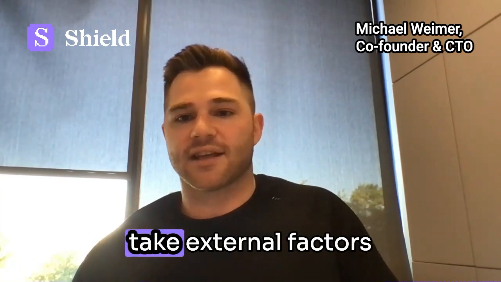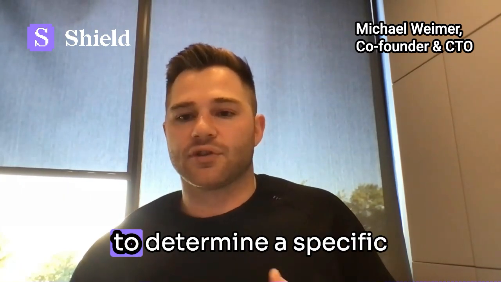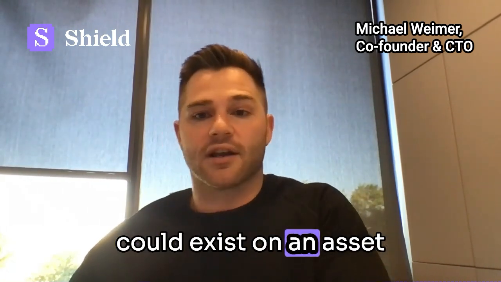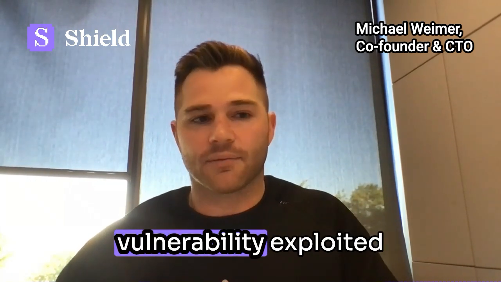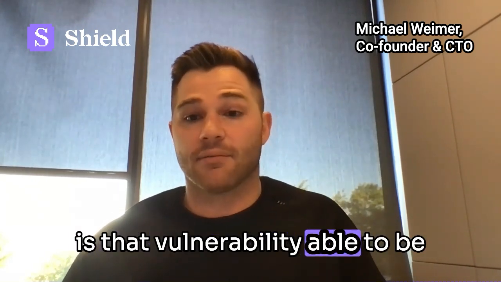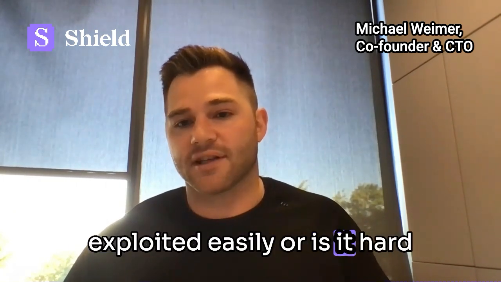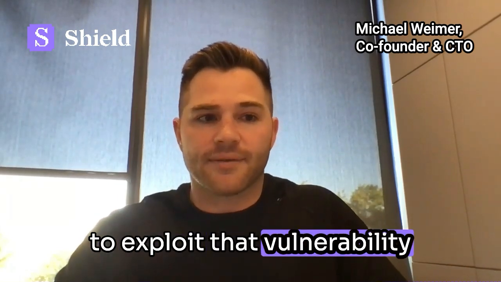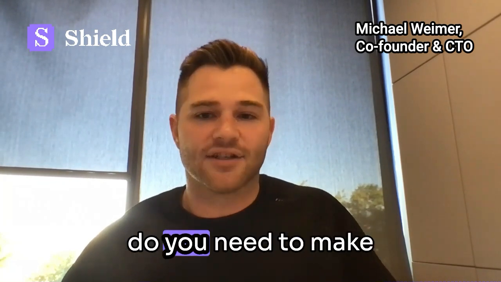But what it does is take external factors to determine a specific risk for a vulnerability that could exist on an asset. So, how is that vulnerability exploited? The attack complexity. Is that vulnerability able to be exploited easily or is it hard? What privileges do you have to exploit that vulnerability? What type of interaction do you need to make?